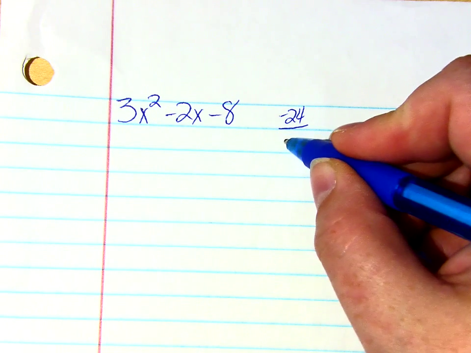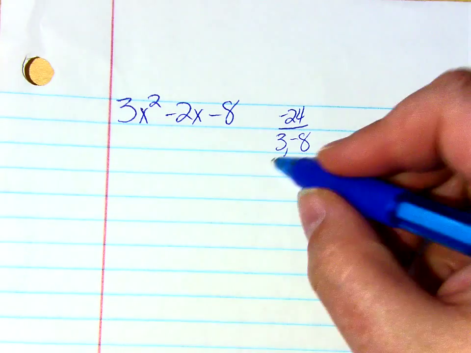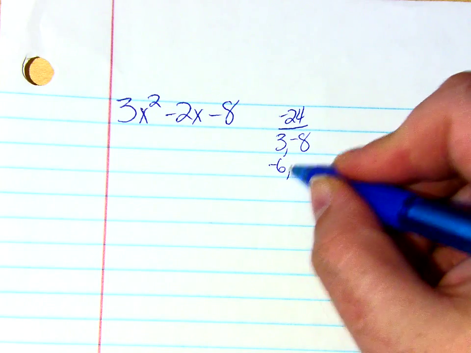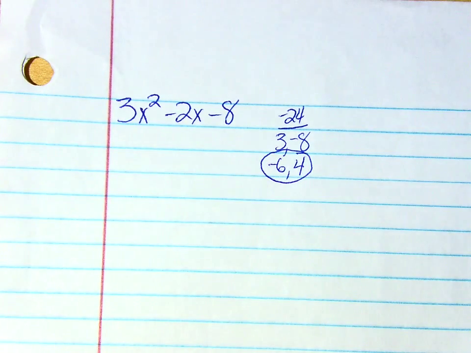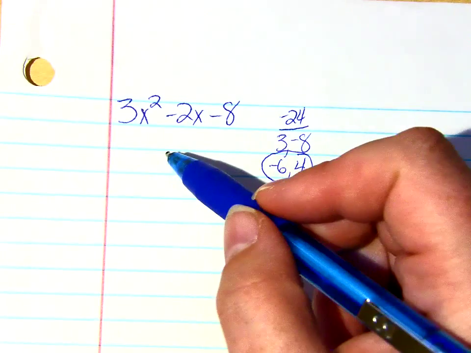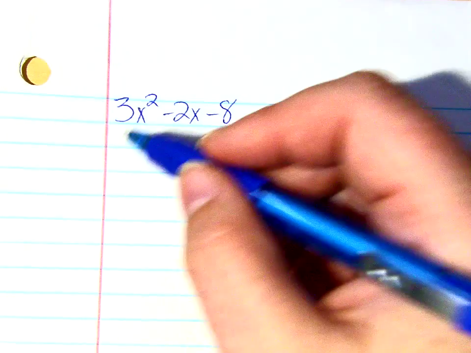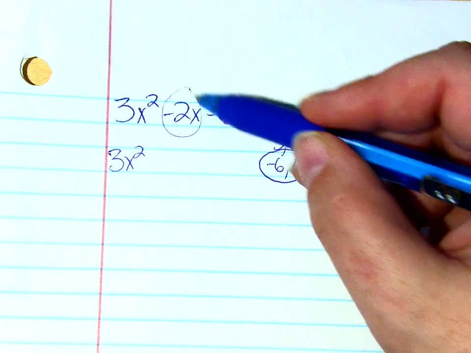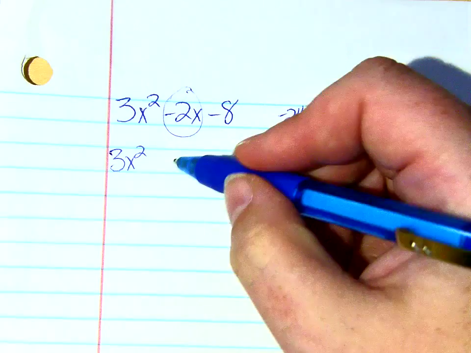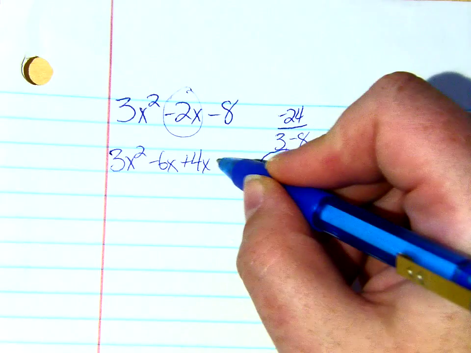So, I don't know. What do you got? 3 and 8? Does that work? No, negative 6 and 4. There it is. Negative 6 and a positive 4. Once you find your factors, this is what's different. Now you have to go back and rewrite this. Plug these 2 pieces in. So it looks like this: 3x squared. Now instead of writing this, I put these 2 in. Minus 6x plus 4x minus 8.